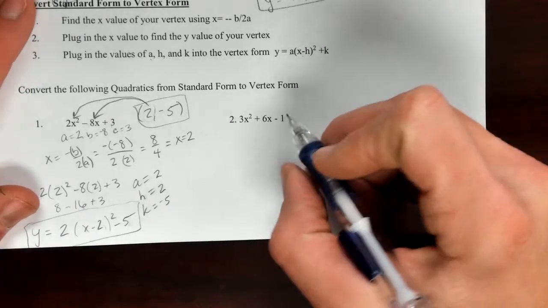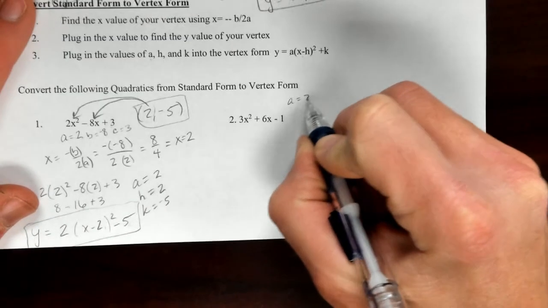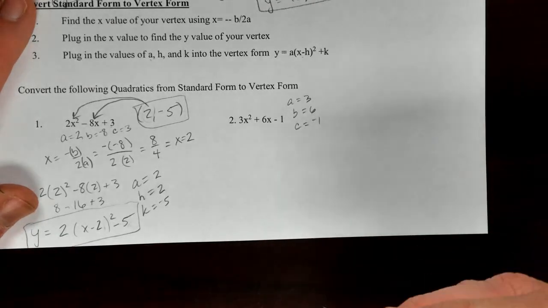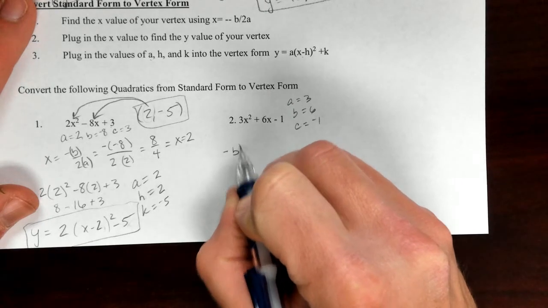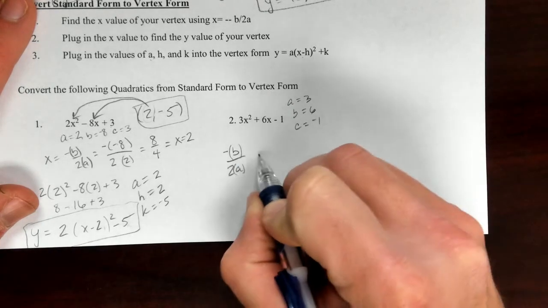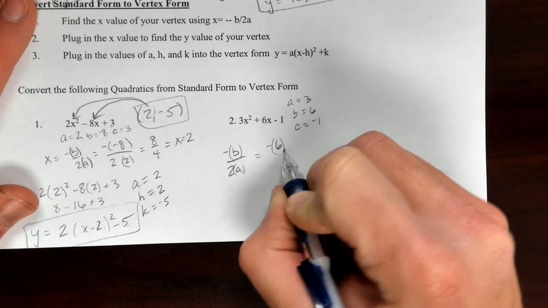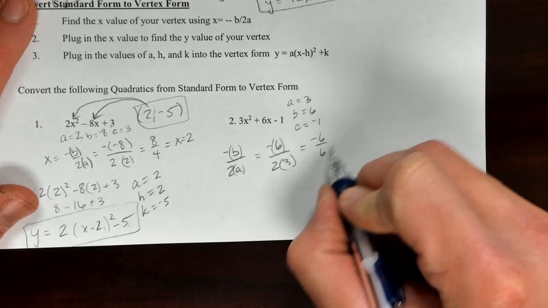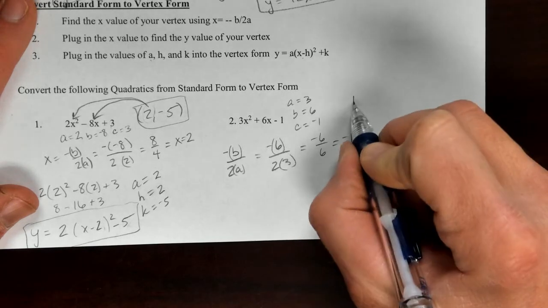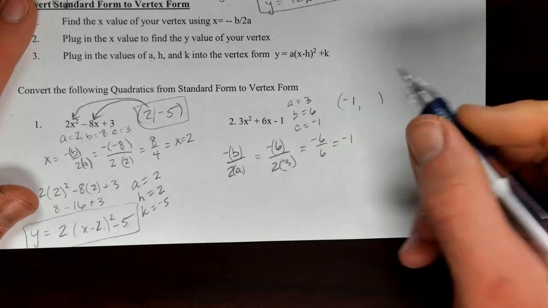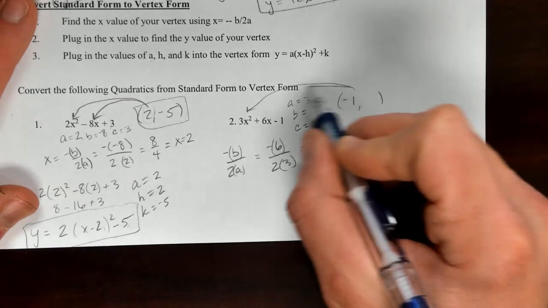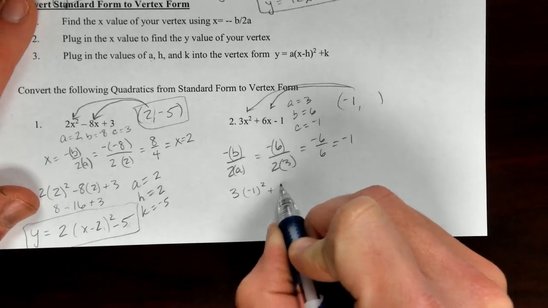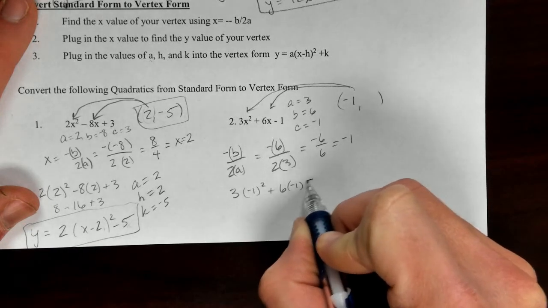Last but not least, here I've got a is equal to 3, b is equal to 6, and c is equal to negative 1. So negative b over 2a is equal to negative 6 over 2 times 3. So negative 6 over 6 gives me a negative 1. So the vertex has negative 1 for my x value. We're going to take that and plug it in place of x. So 3 times negative 1 squared plus 6 times negative 1 minus 1.